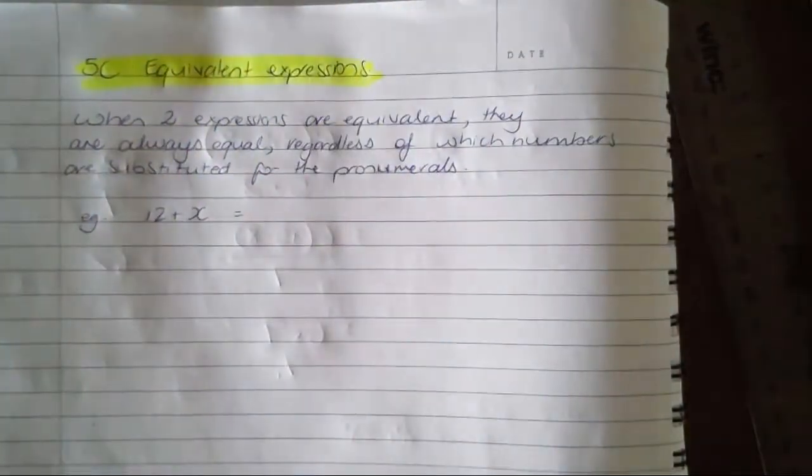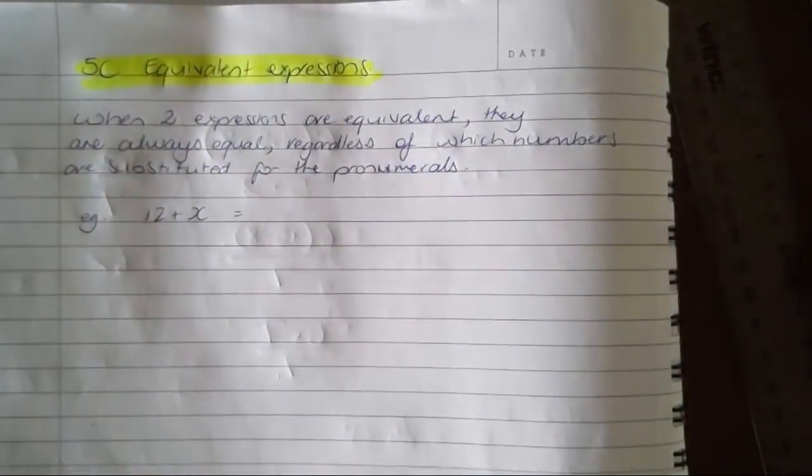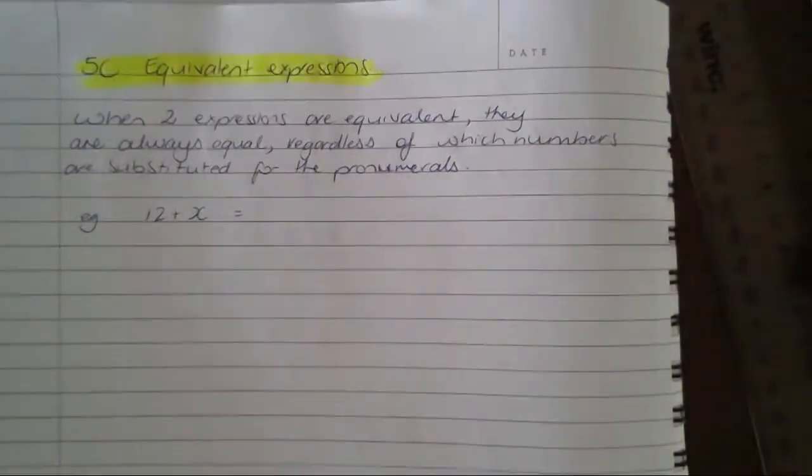So this is from 5C, where we talk about equivalent expressions. Okay, so just to recap, expressions are when we've got pronumerals and terms that are combined with any mathematical operations, so plus, minus, multiply and divide.